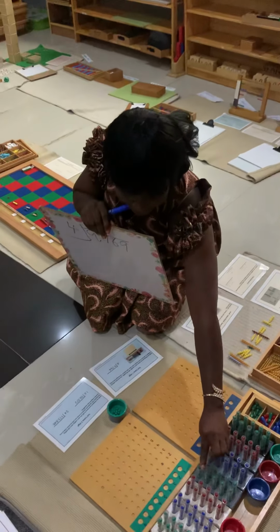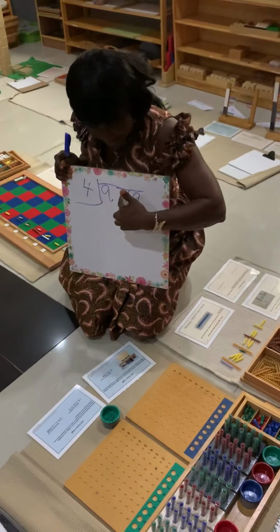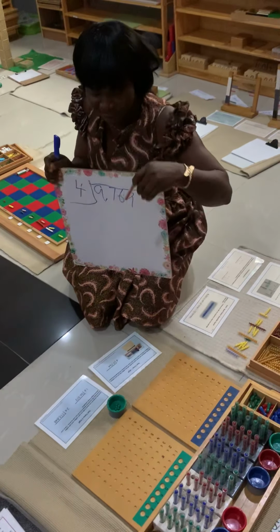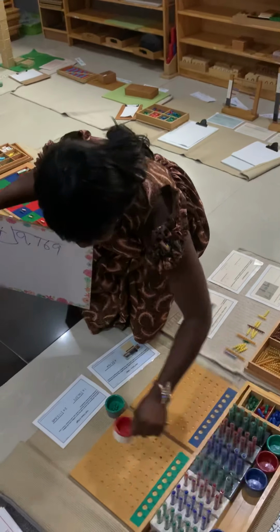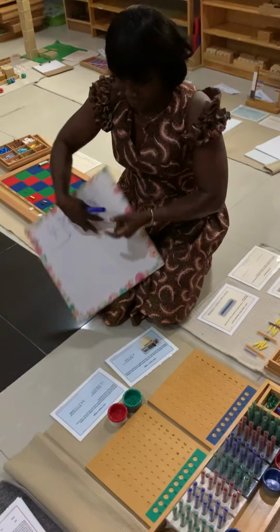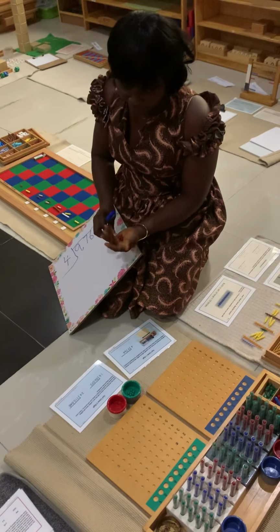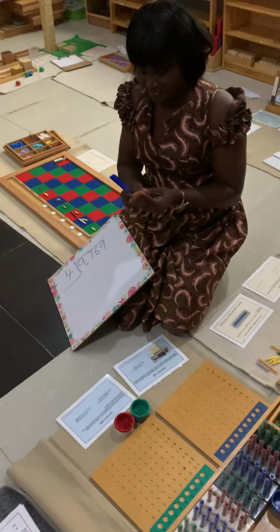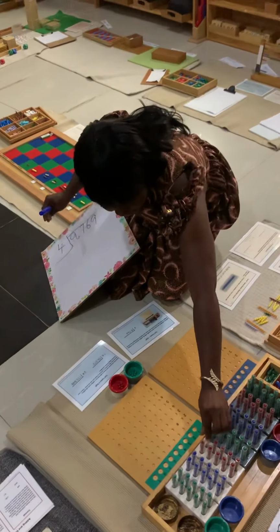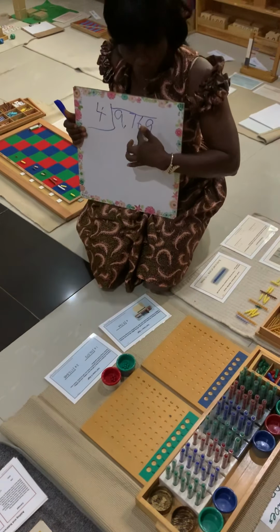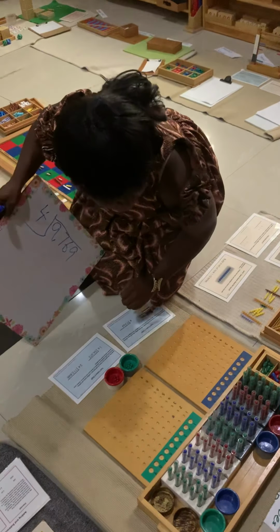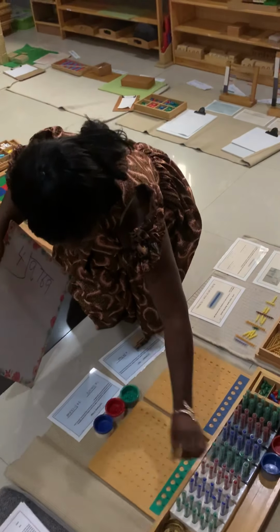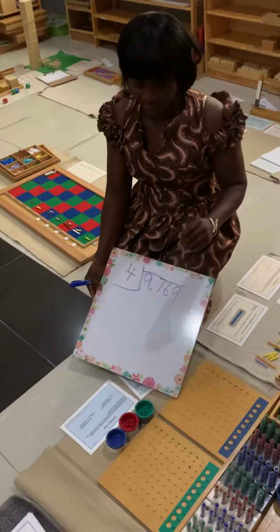I'll put it back. Then what's the next number I have? 7. And it's under my 100, right? So I'll go to the 100 bead. I take away 3. I bring my cup. Cup stays here. I remove 3. Then the next one is 6. This is my 10s. I bring my cup. The blue is inside. I use my blue beads, and it's 6.